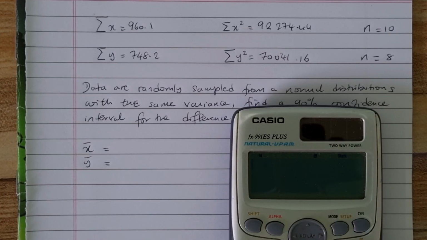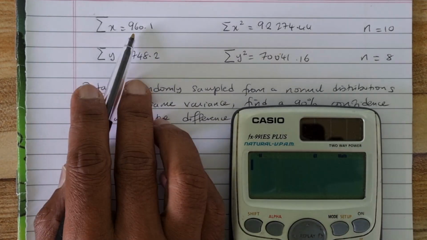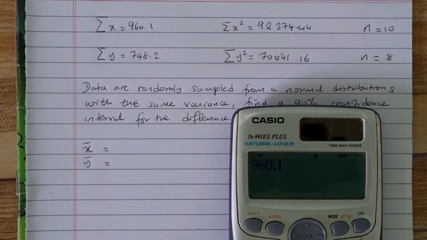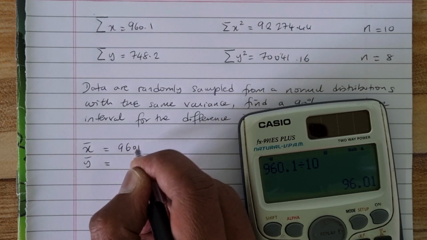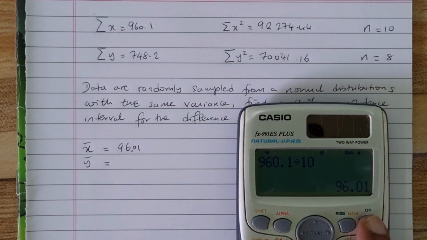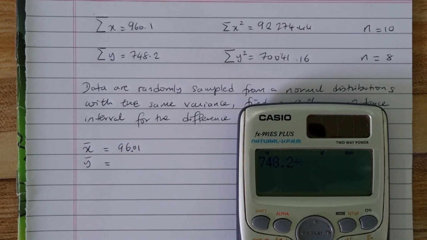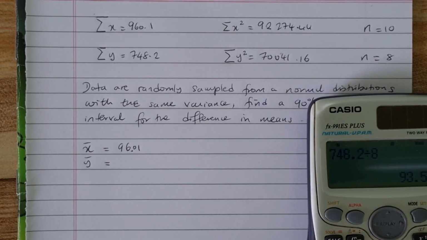So the first thing I would do, I'll calculate the mean of x. So the mean of x, we're going to take summation of x, which is 960.1, and all of that divided by 10 is supposed to get 96.01. So that's the mean of x. And as for the mean of y, it's going to be 748.2 divided by the sample size of 8. That leads us to 93.525.